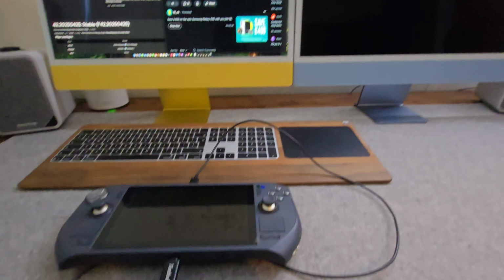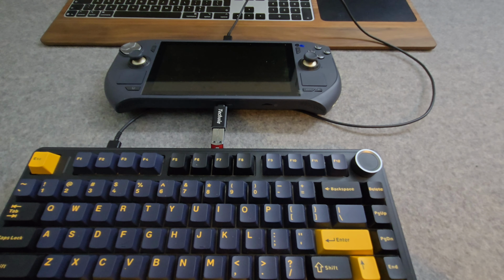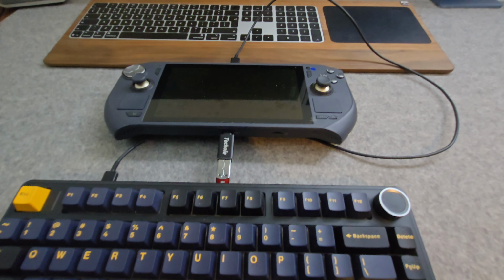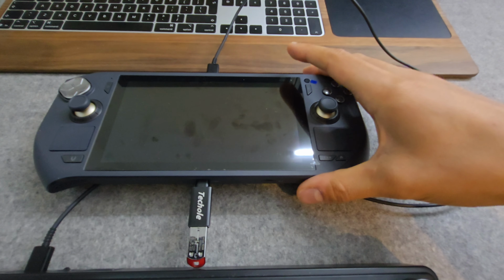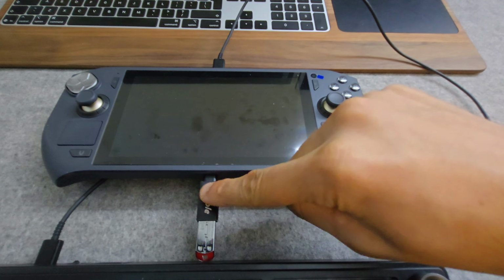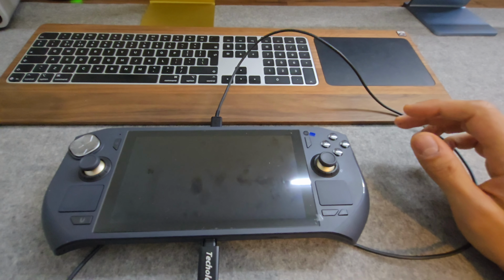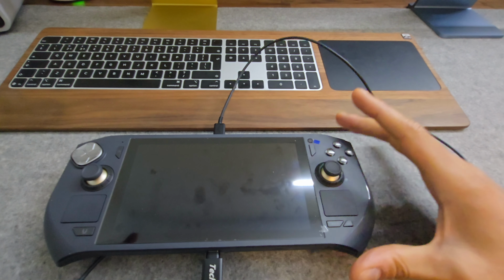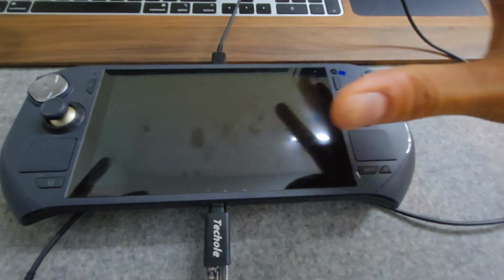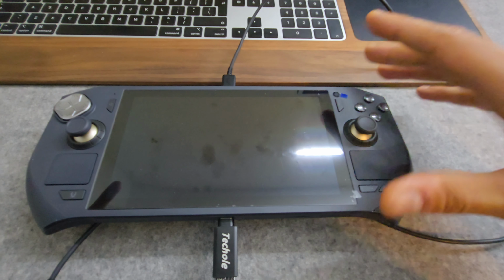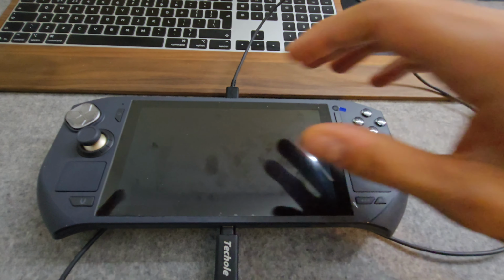So now we'll move on to the installation process. So what you want to do is make sure your keyboard is connected to your Zotac Zone and your flash drive is connected to your Zotac Zone. I recommend that you have full battery life for your Zotac Zone before proceeding with this. So what you want to do is turn off your Zotac Zone completely. So in Windows, click shut down, wait until it's shut down.